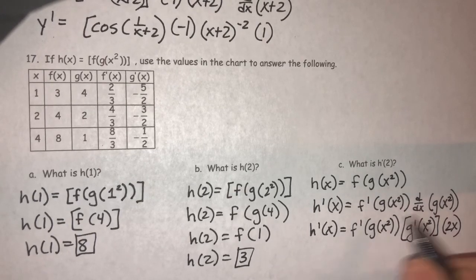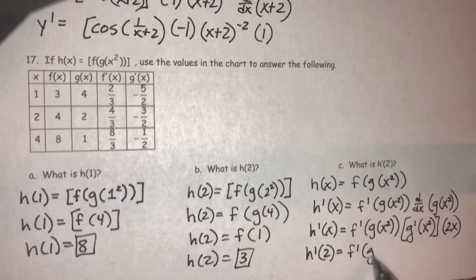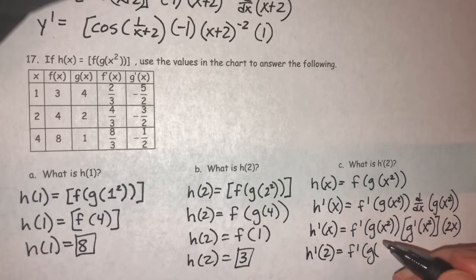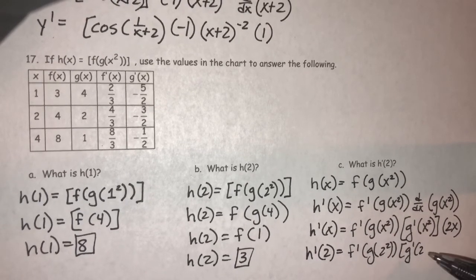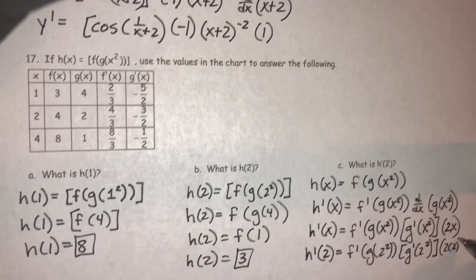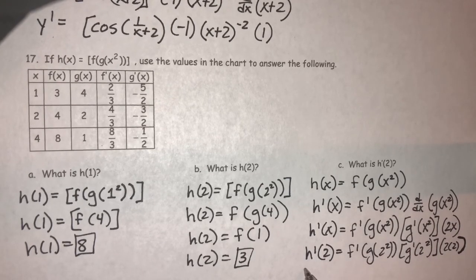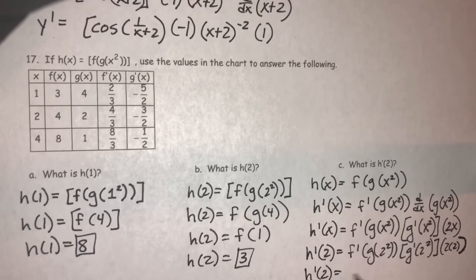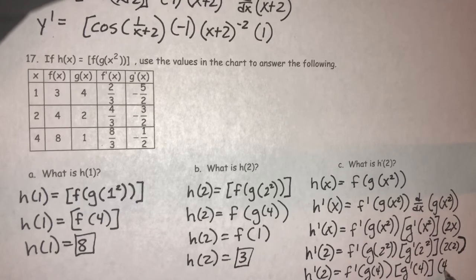So now we're going to sub in 2. H prime of 2 is f prime of g of 2 squared times g prime of 2 squared times 2 times 2. Oops. Okay. So now h prime of 2 equals f prime of g of 4, g prime of 4 times 4.